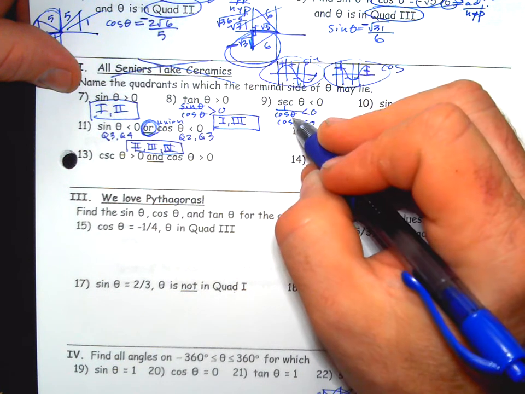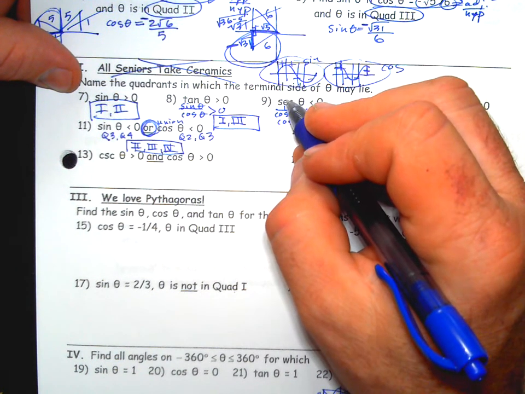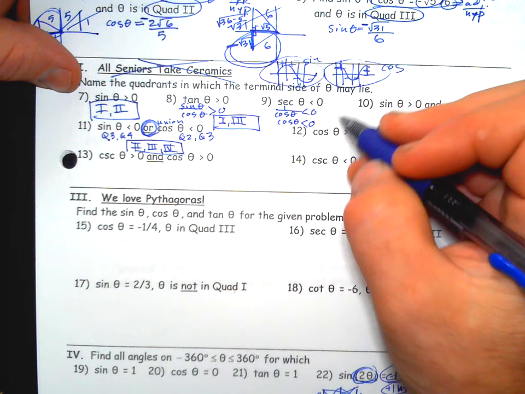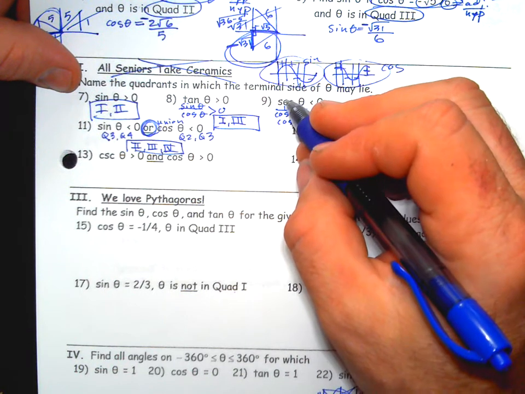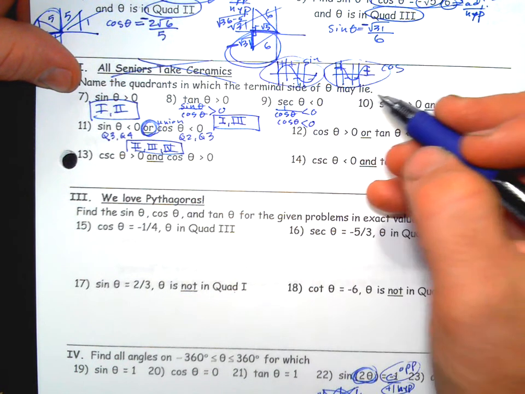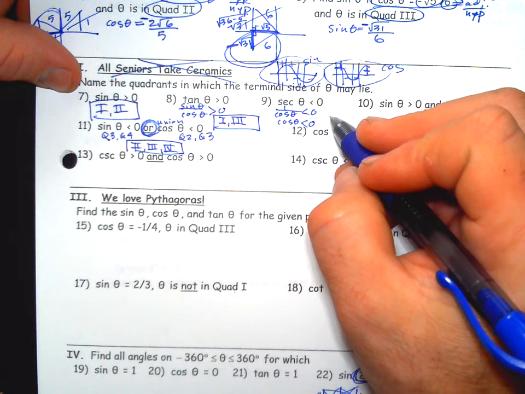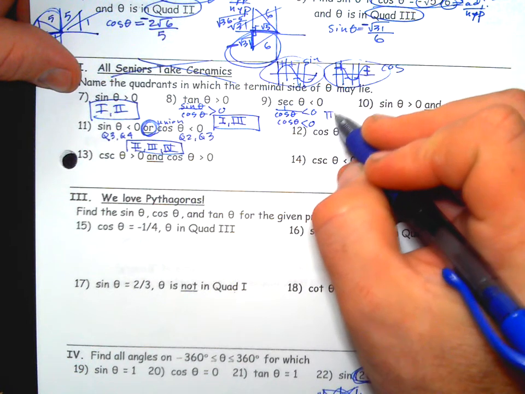Well, better question, I think, is where is cosine negative? Secant's one over co. It's a reciprocal trig function. It's always a co with a non-co. So cosecant or secant doesn't have co, so it's got to go with cosine. That's just the trick I remember. Where's cosine negative? Quadrants 2 and 3.